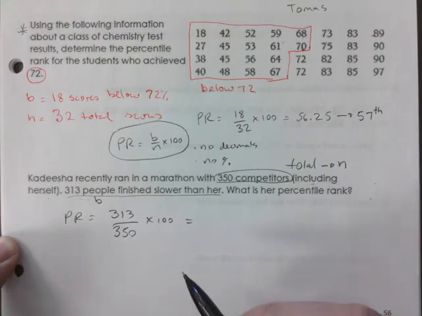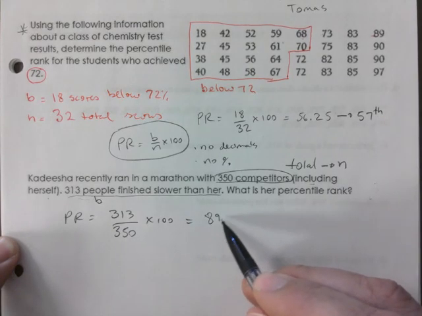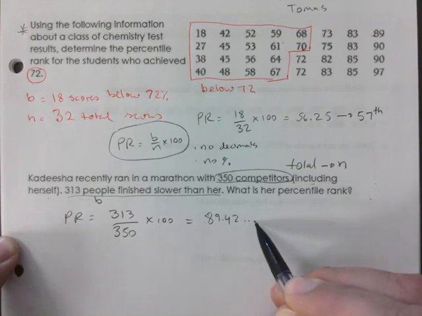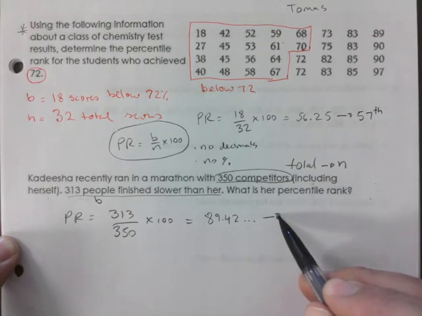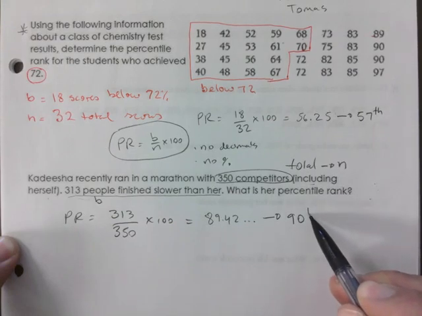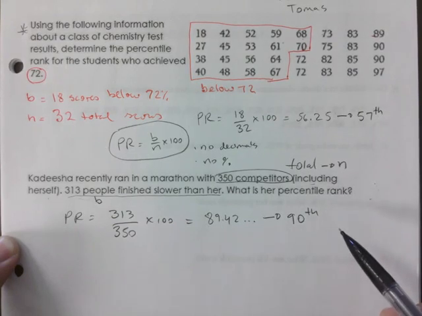And when you do that, you get 89.42, and that keeps going actually. So we're going to go 90th percentile.